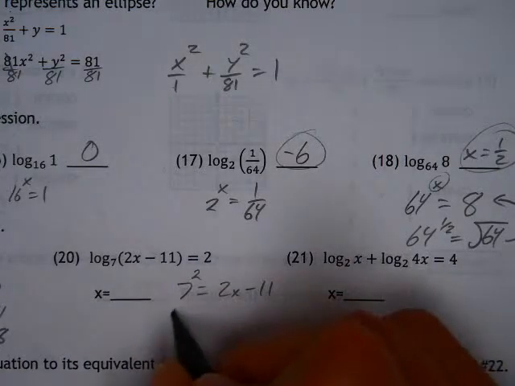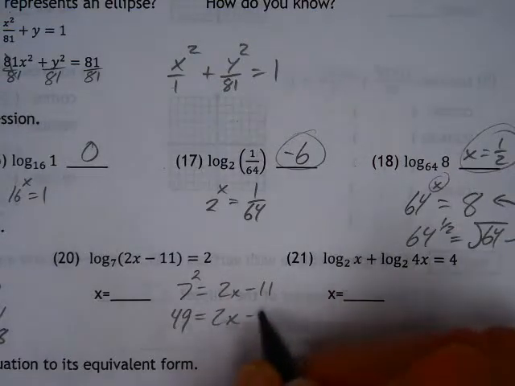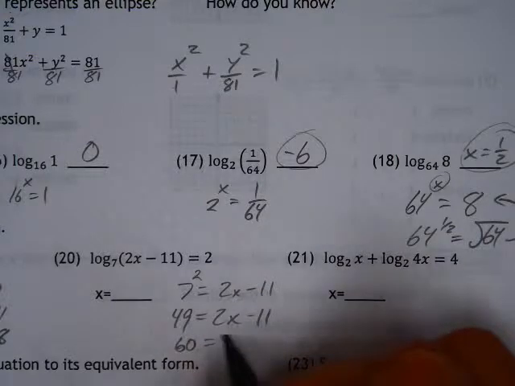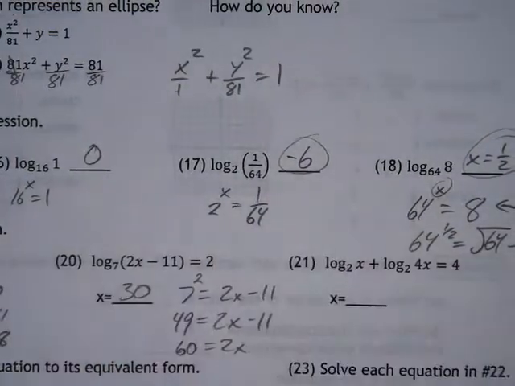Well, that's 49. Now it's just a matter of simplifying. 49 equals 2x minus 11. You add the 11 to both sides. You get 60 equals 2x. You divide by 2, and you get x equals 30.